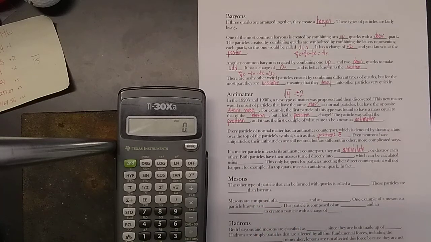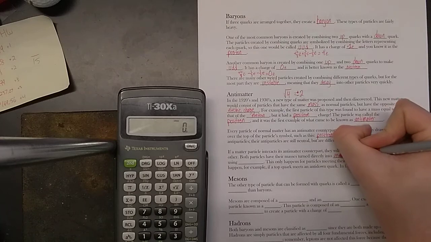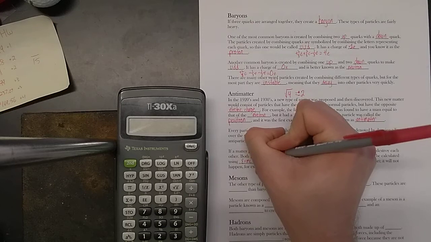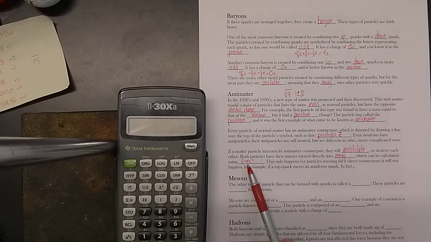If an antimatter particle and its regular matter counterpart interact, if they touch, both particles will have their masses turned directly into energy, which you can calculate by using the equation E equals mc squared. So all you do is put in the two masses. Let's say you have an electron and a positron. You do twice the mass of an electron, because you have two different particles, times c squared, and that's how much energy you get out. It turns both antimatter and matter into energy at the snap of a finger. Okay? This is crazy.